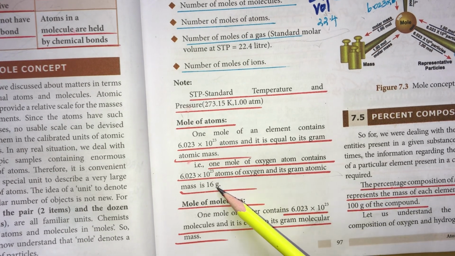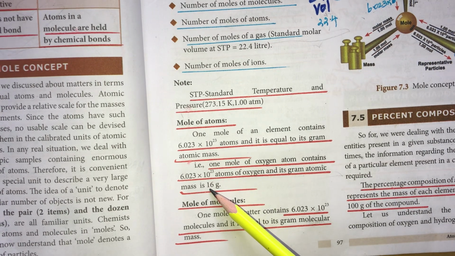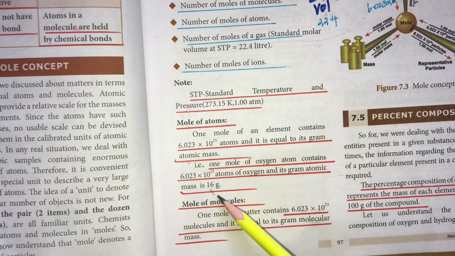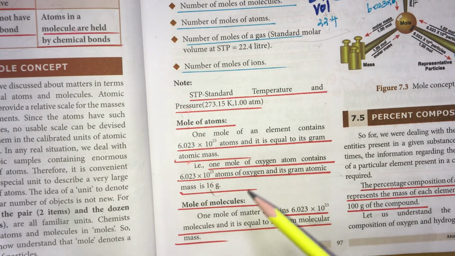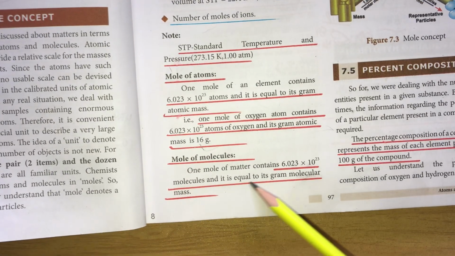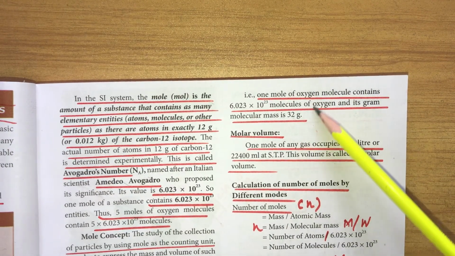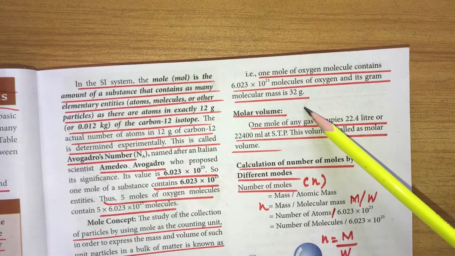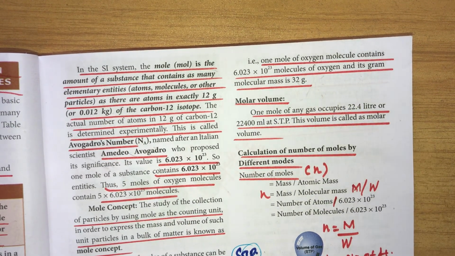For example, now you take the oxygen molecule. 1 mole of oxygen, that is 16 gram of oxygen at STP condition, contains the Avogadro number of molecules. And also, for example, the molecular mass, that is 32 gram of oxygen under STP condition, contains the Avogadro number of molecules.